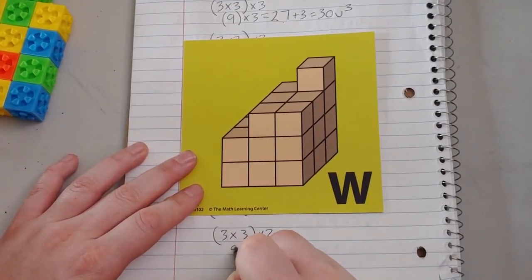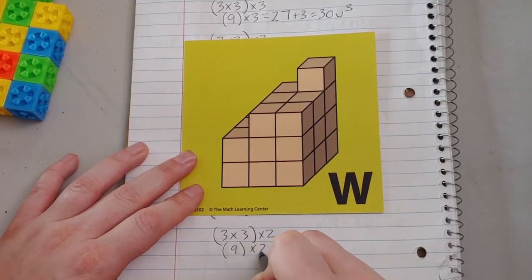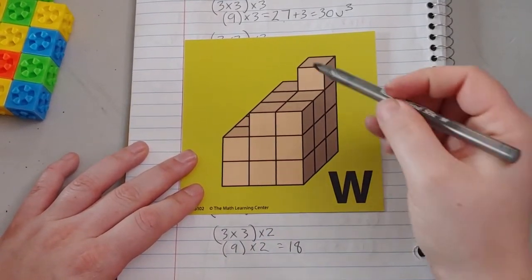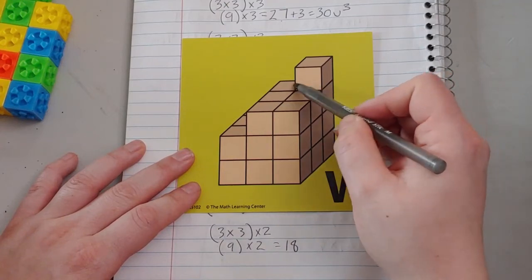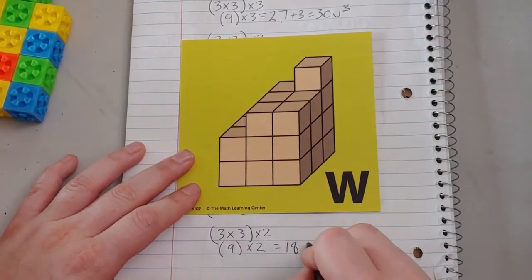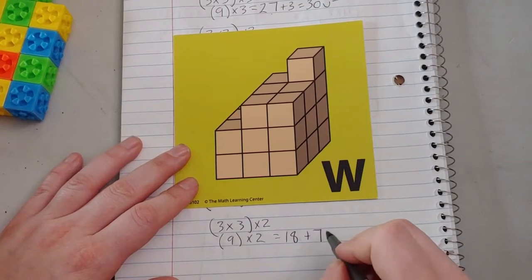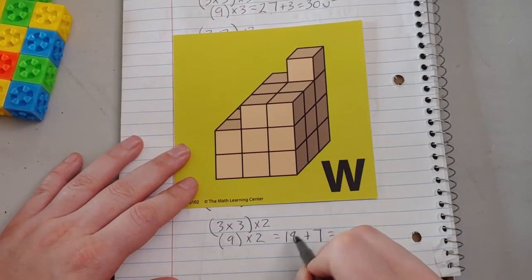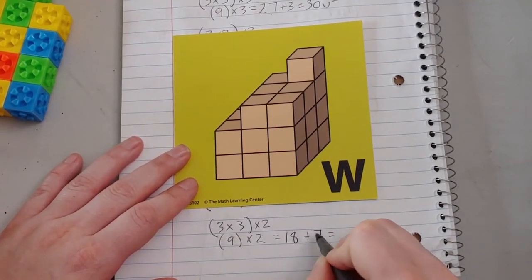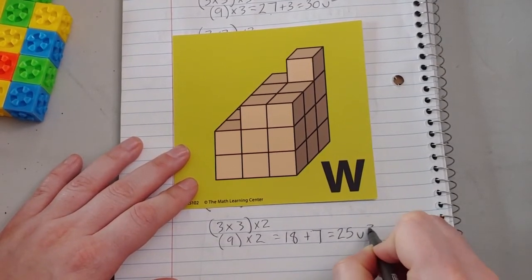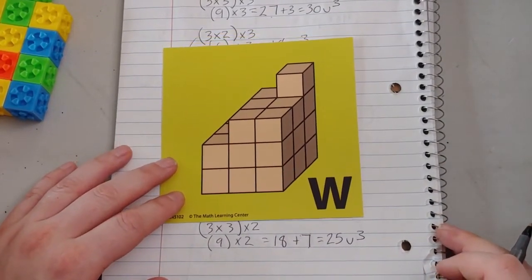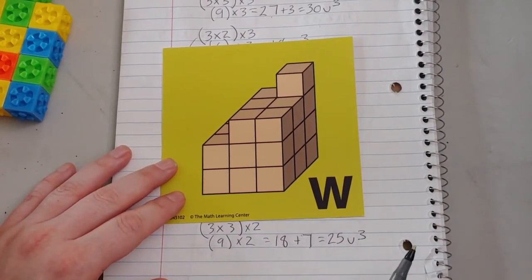So 3 times 3 is 9, times 2 is 18. Okay, so then the next row, I see 3, 6, plus 1 more is 7. So 18, 19, 20, 21, 22, 23, 24, 25. Again, if you saw it a different way, but we ended with the same answer, nice job.